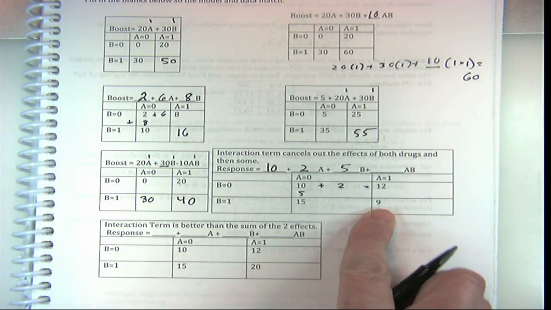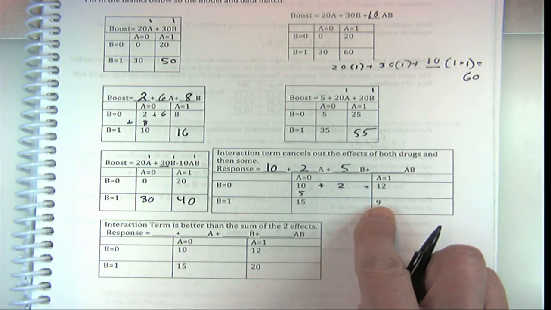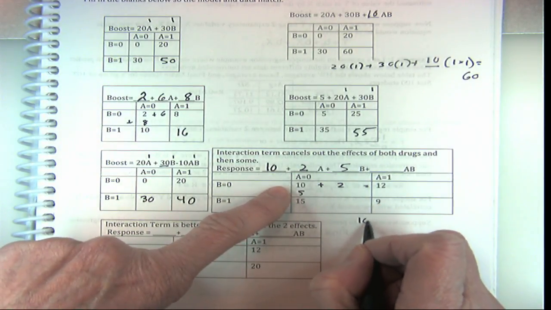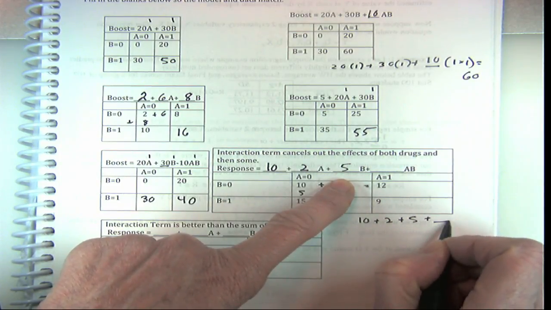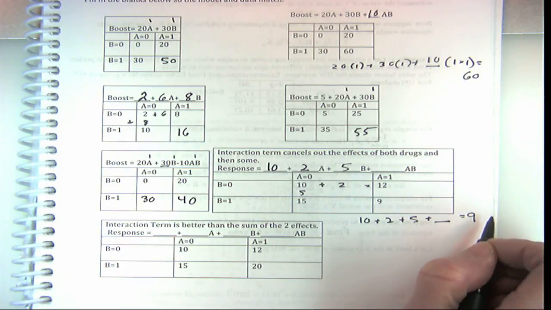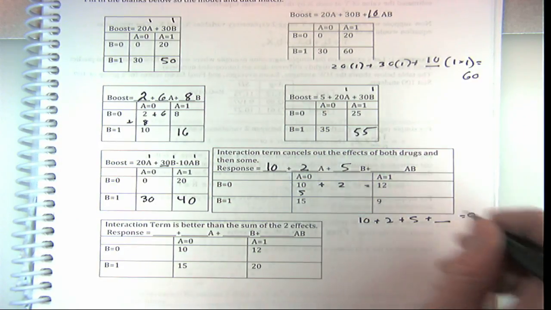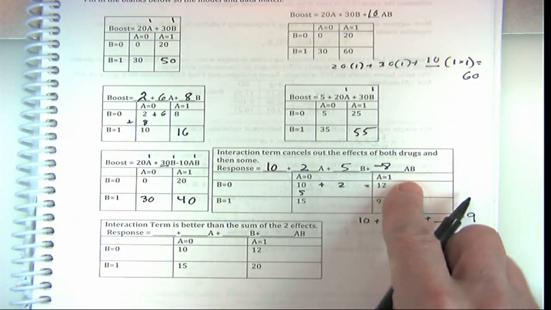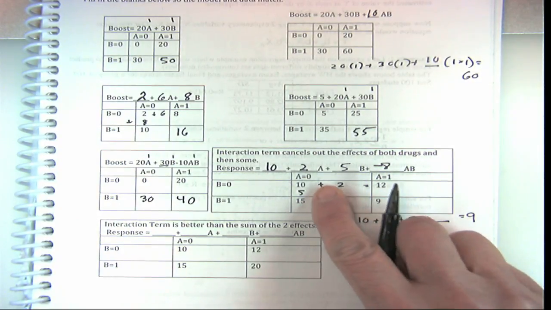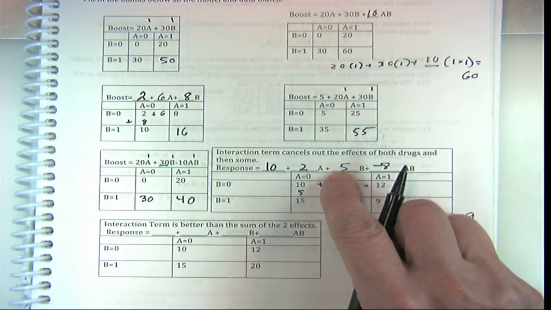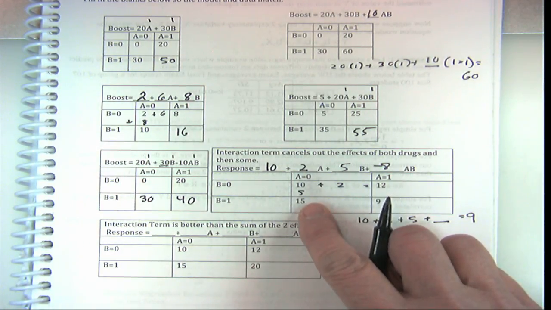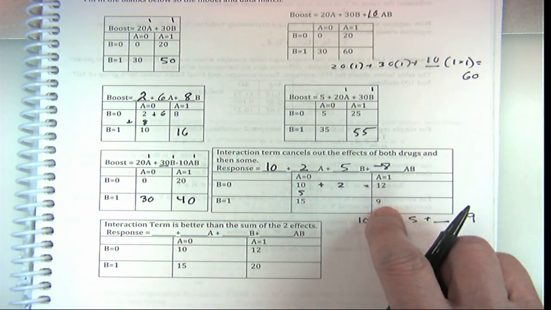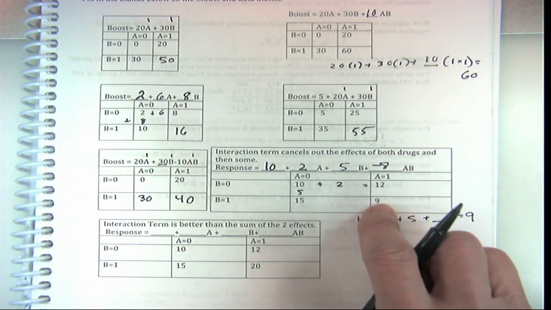And then this interaction term, how do you get that? Well, you just say 10 plus 2 plus 5 plus what is going to equal 9. And so that has to be negative 8. And what it's saying is, look, this drug is great. This drug is good. It boosts you up to 12 points more, 15 points more. But then if you take both of them, you're worse than if you took nothing. If you took nothing, you're at 10. You go down to 9.